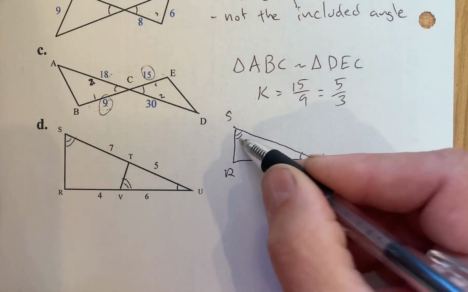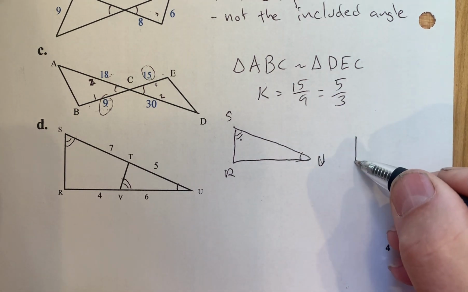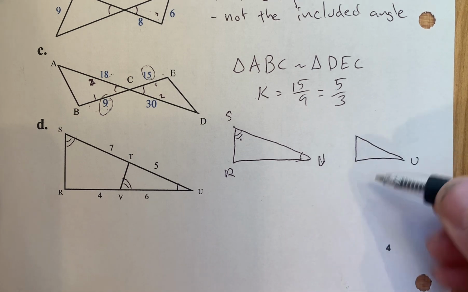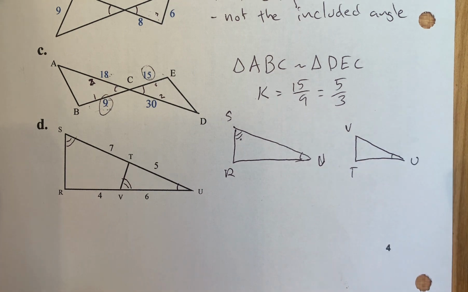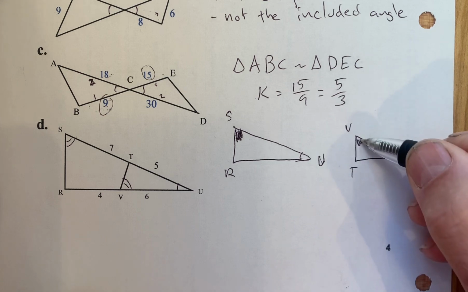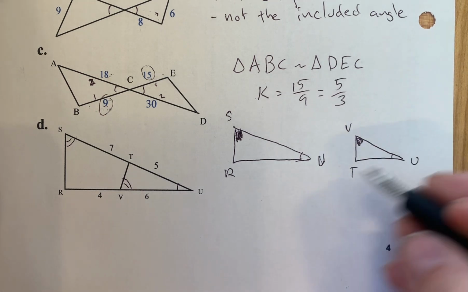I only marked this to keep track of it, actually. And the other one, this one is U. And if I flip it over, the V would go up there and the T would go down there. Okay, well, anyway, I probably shouldn't mark that because I really don't know that that's congruent, but it is corresponding to that one. Now, let's go ahead and put the numbers in.